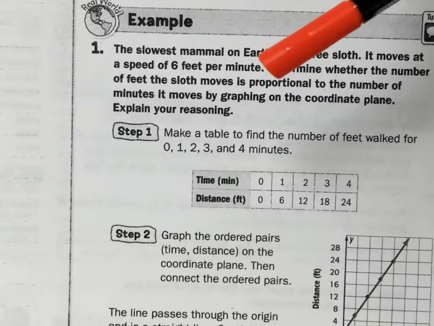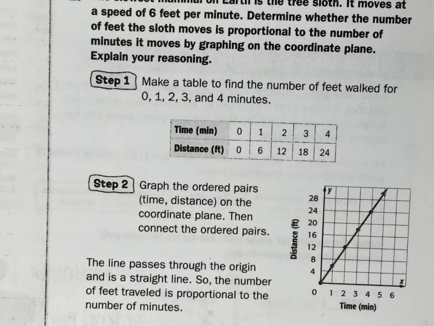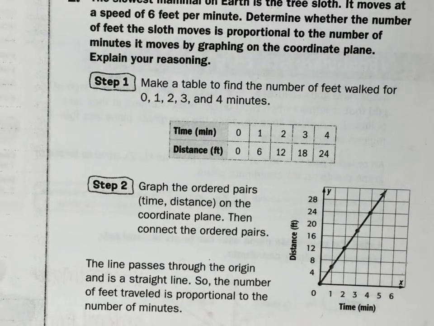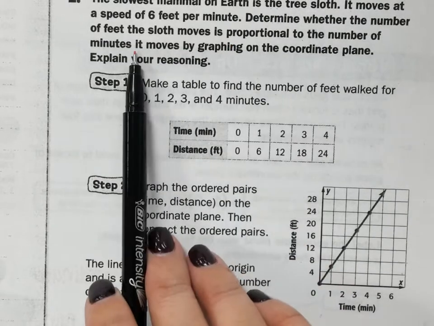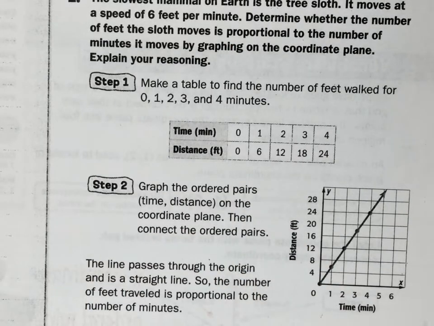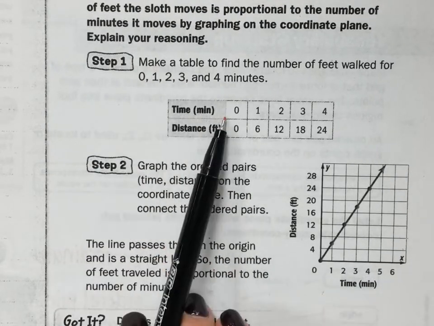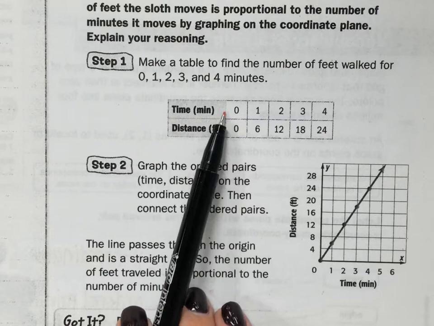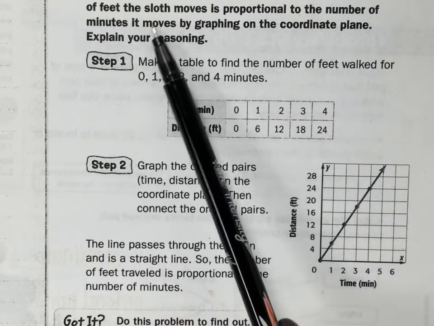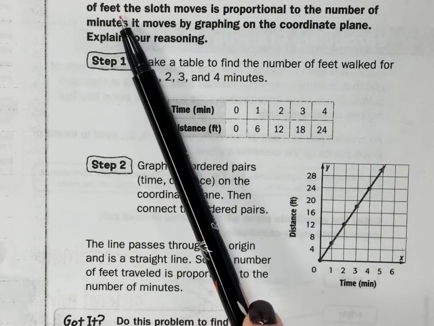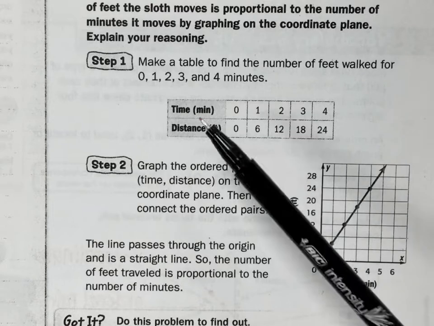Let's look at example 1. It says the slowest mammal on earth is the tree sloth. It moves at a speed of 6 feet per minute. Determine whether the number of feet the sloth moves is proportional to the number of minutes it moves by graphing on the coordinate plane. So the first thing that we need to do is we need to make a table. We are trying to see if the number of feet that the sloth moves is proportional to the number of minutes. So distance and time. Okay.